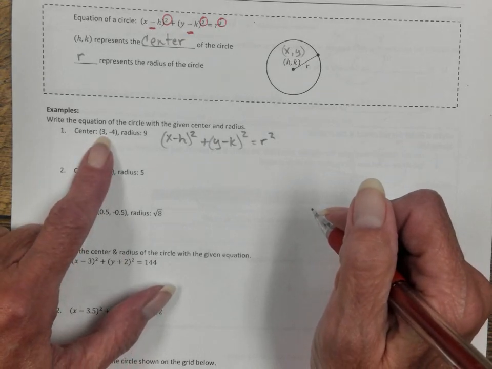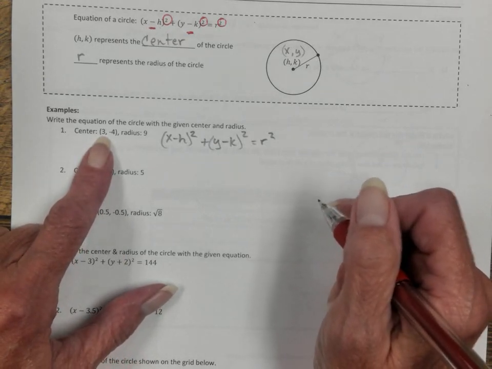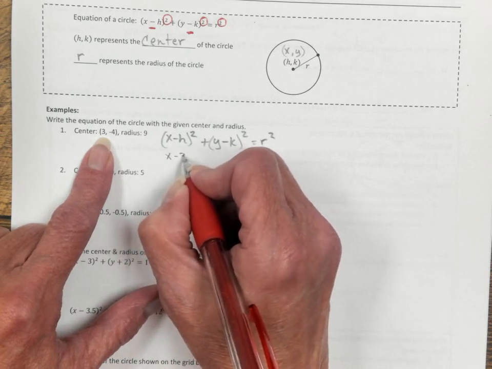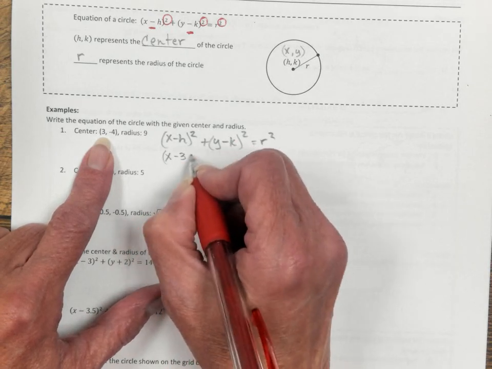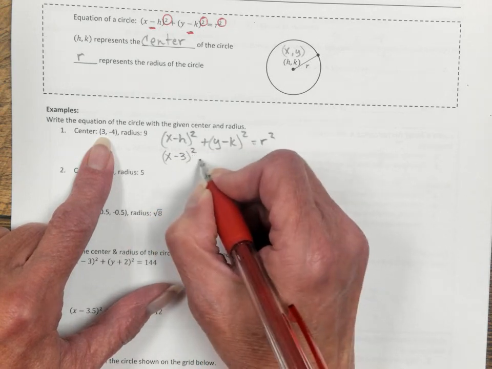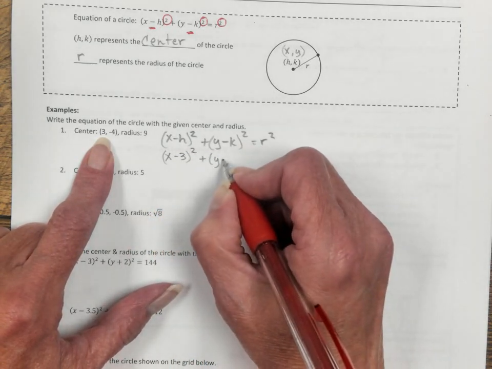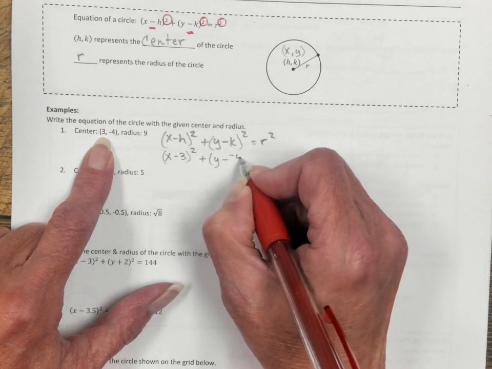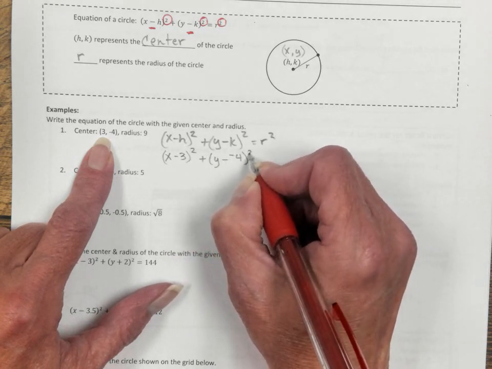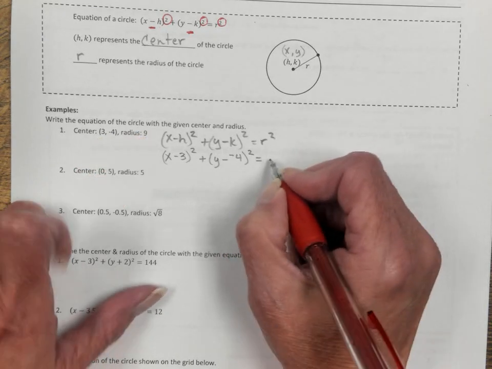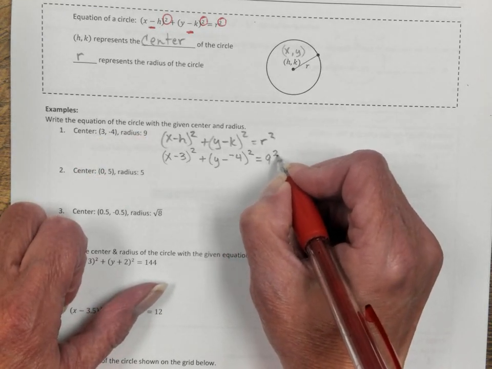My x value for the center point is +3. X minus +3, all of that squared, plus, here comes the doozy, y minus -4. All of that squared equals radius squared, or 9 squared.